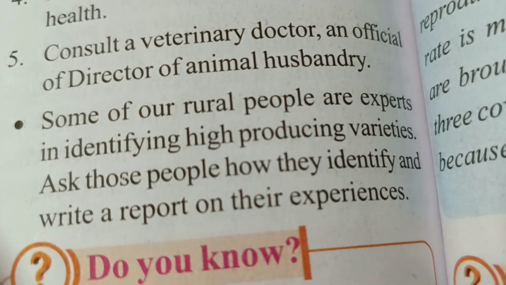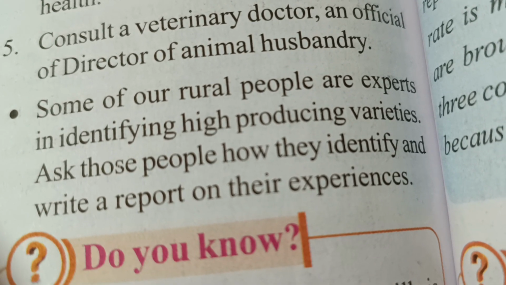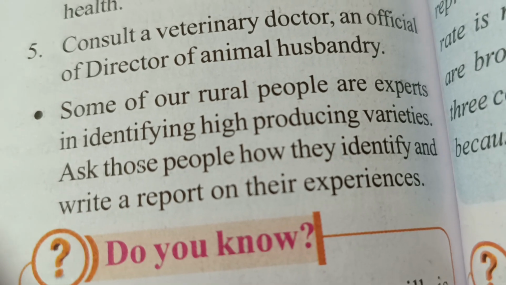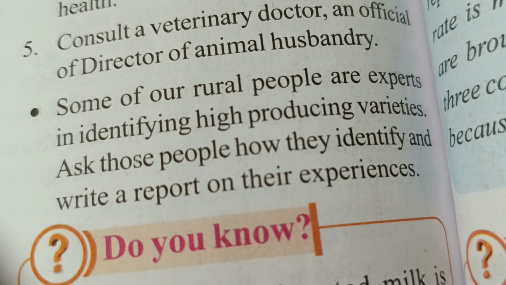Some of our rural people are experts in identifying high producing varieties. Ask those people how they identify them and write a report on their experiences.